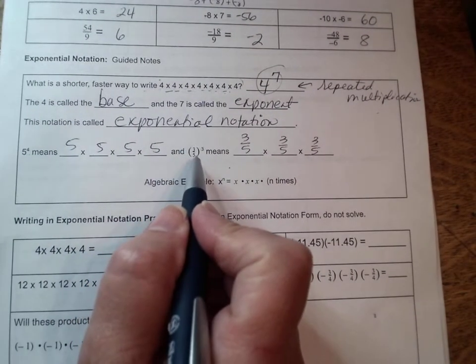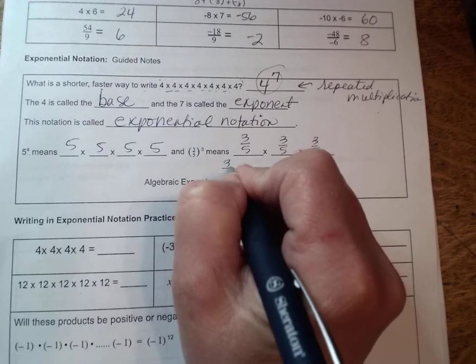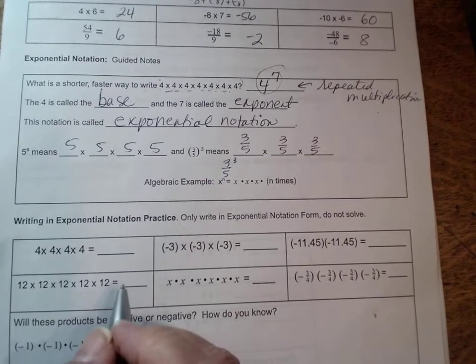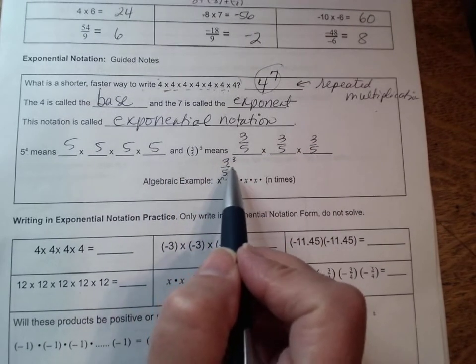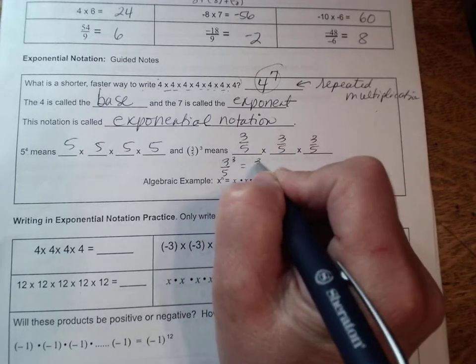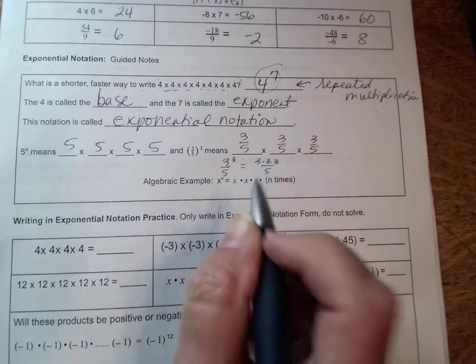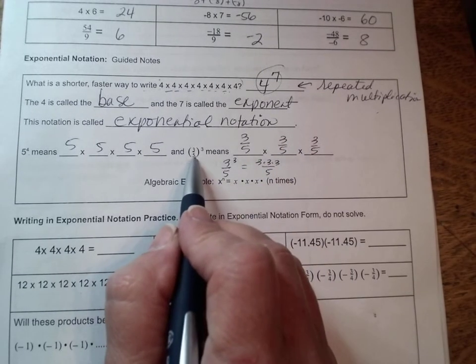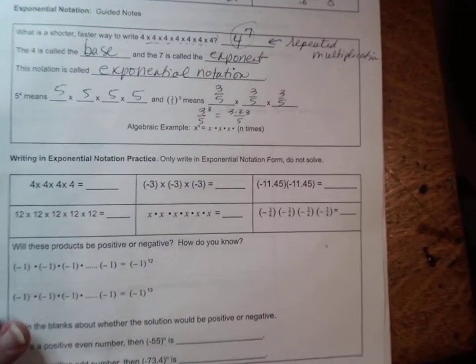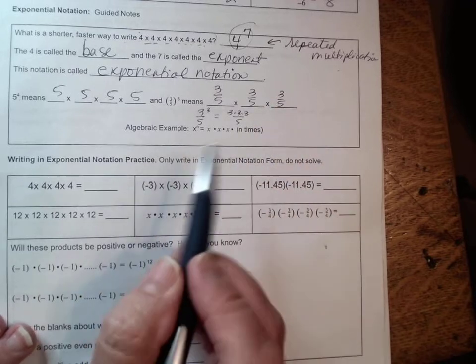Now, this with parentheses is different than this. Be very, very careful. I'm saying 3 times 3 times 3 over 5. So parentheses are very important when you're using fractions, because you need to know that you're multiplying this whole fraction by itself that many times.